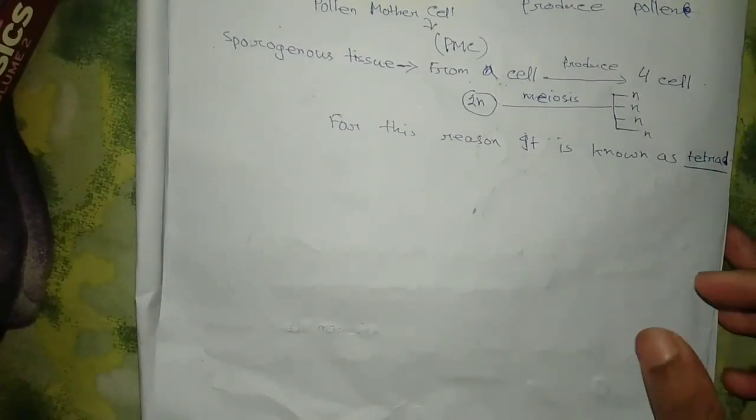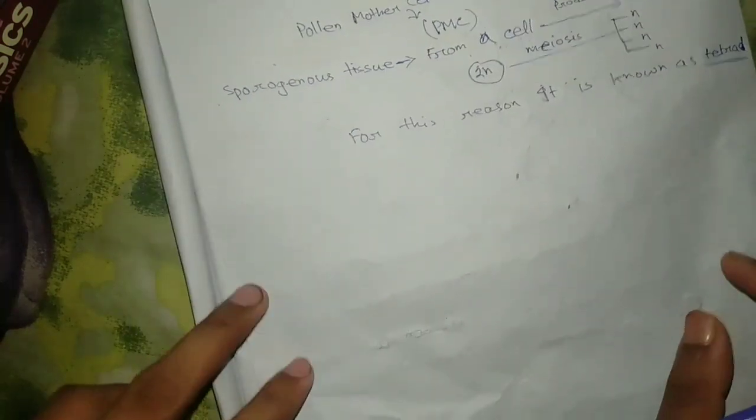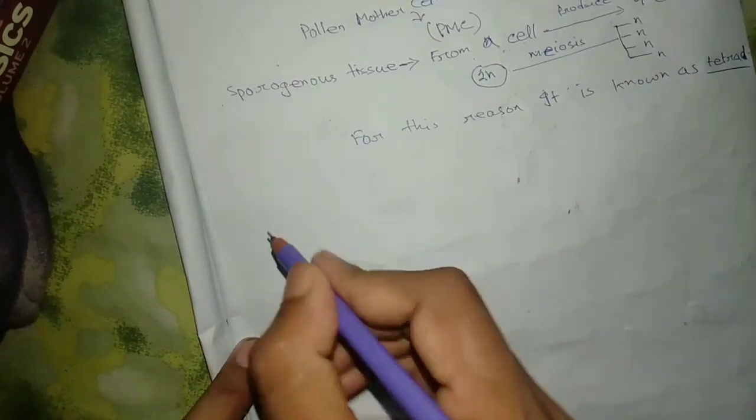We have learned about the anther and the process of producing pollen, and now I will discuss the structure of the anther and some important components which play an important role for pollen. Okay, let's go.